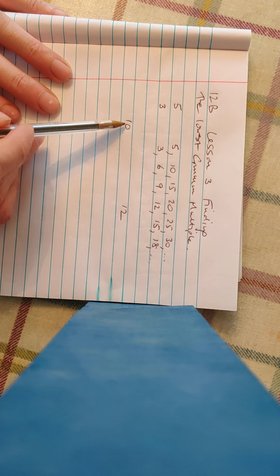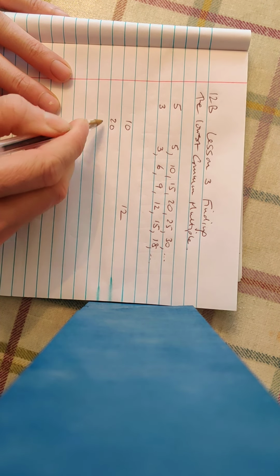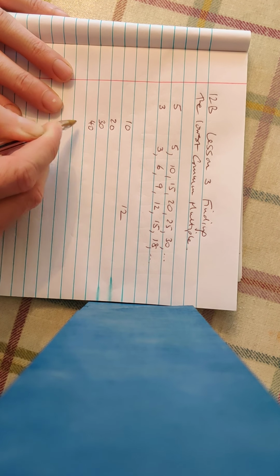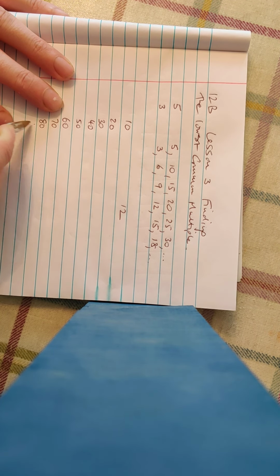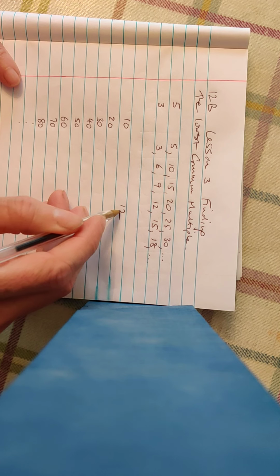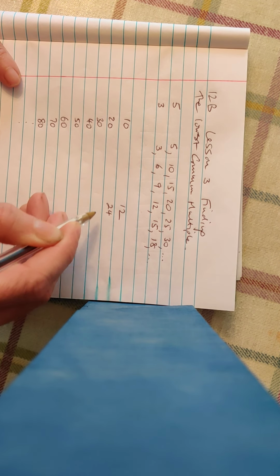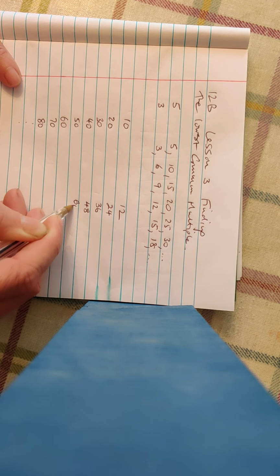First of all, you list the multiples for 10. I'll list some of them out: 10, 20, 30, 40, 50, 60, 70, 80, and you put a couple of dots. So there's the first few multiples of 10. Then you list the multiples of 12: 24, 36, 48, 60.